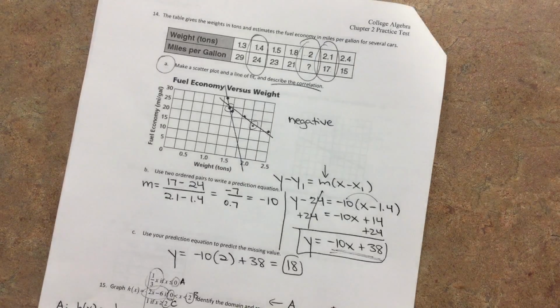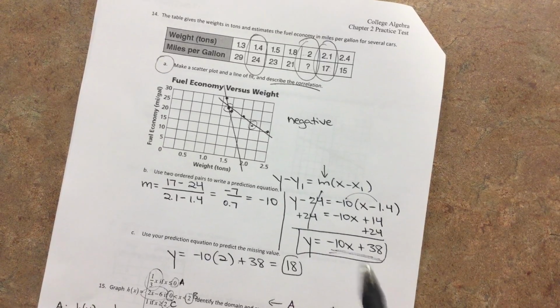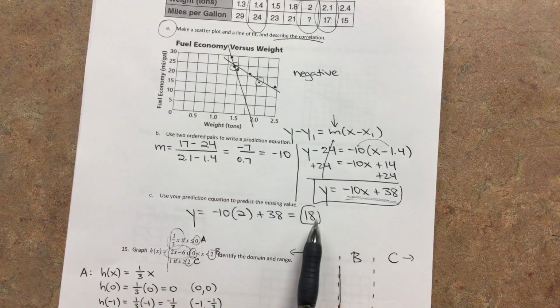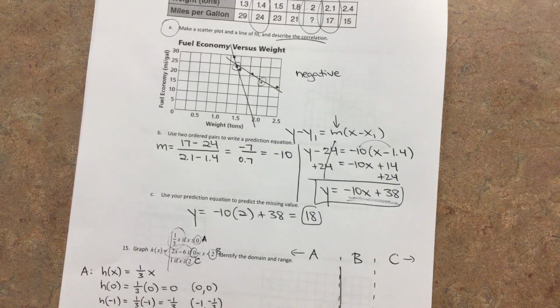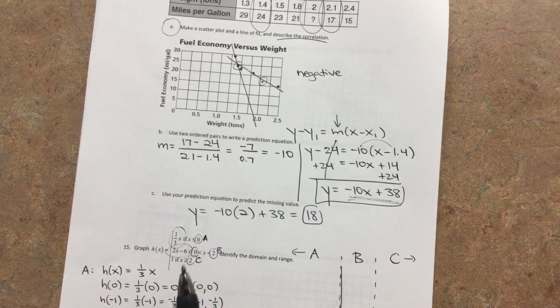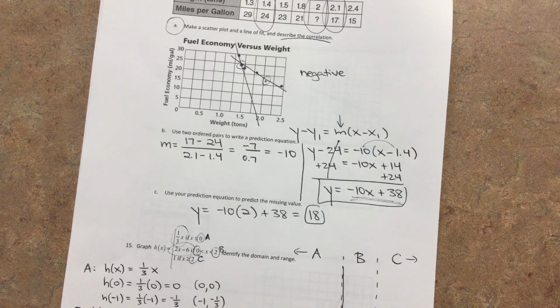If you came up with 8 and you used these first 2 points, you didn't do anything wrong. You're not going to lose any points, but it will probably freak you out if you're looking at this number and saying, 8, that doesn't fit with the pattern at all. So pick points that are closest to your line that kind of carry on the right slope, and then you won't be freaked out by your answer for part C. All right, any other questions on this one?